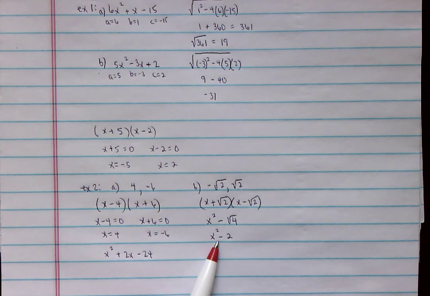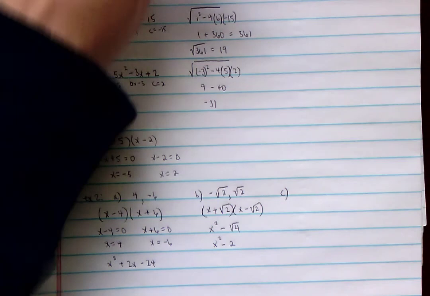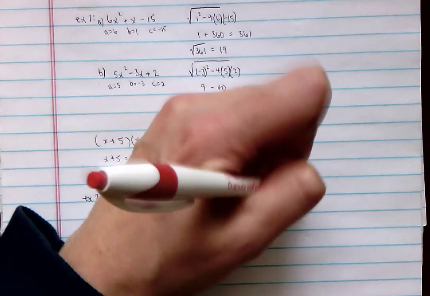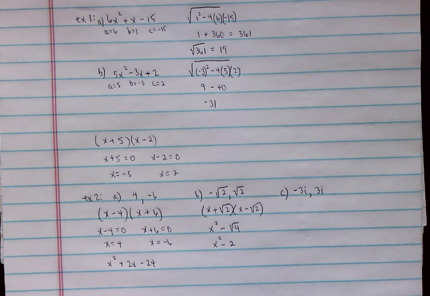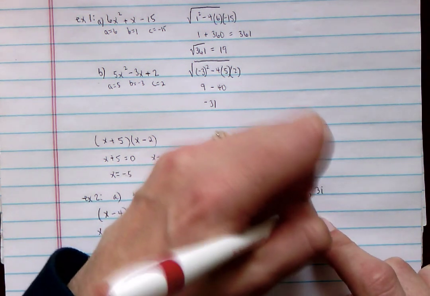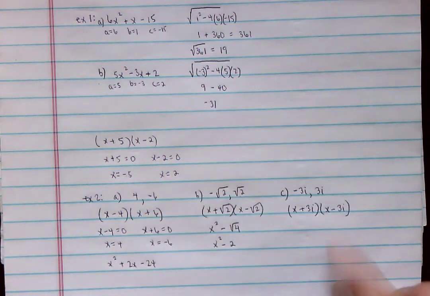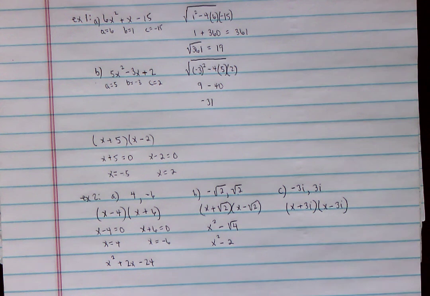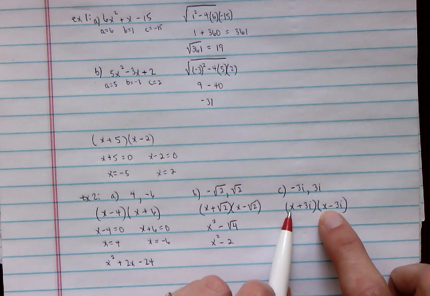So there's that. And then the final one is here. This is a negative 3i and a 3i. And so again, just don't let that bother you. Just remember, just think of the opposite. If you write it as a factor, it's x plus 3i for that one. And for this positive one, it's x minus 3i. And then you just have to FOIL that and see what you get. So again, this is the difference of squares again. You've got conjugates here. So we're going to do Florida again.